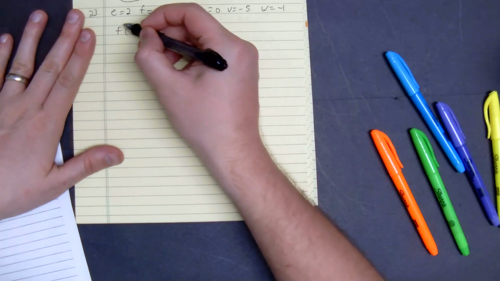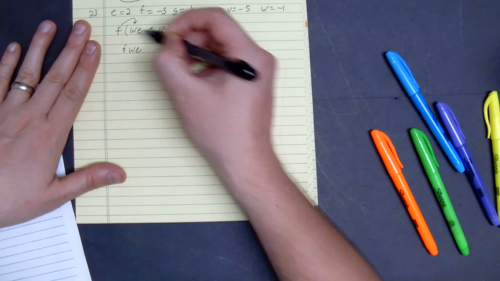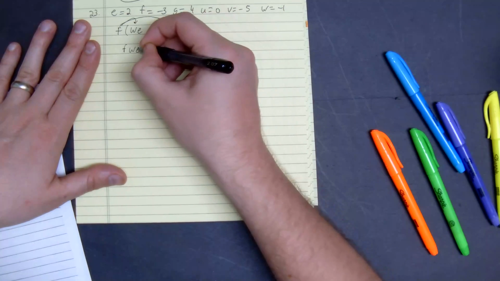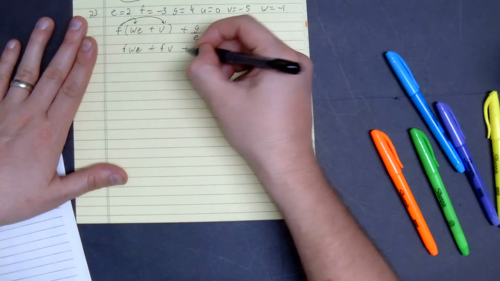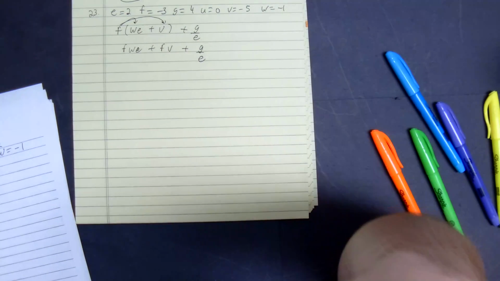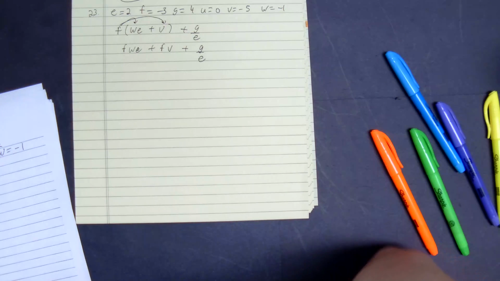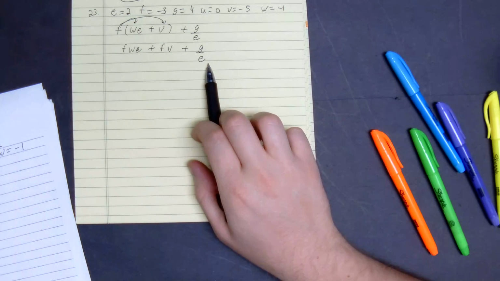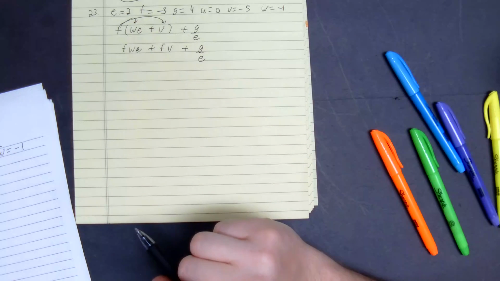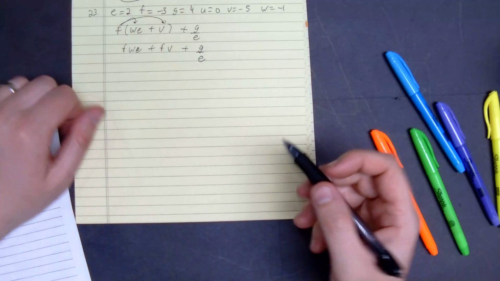So first, we get F, W, E, then we get plus F, V, plus G divided by E. From here, we do need a common denominator. The common denominator is going to be E. So between these two, I have to multiply by an E. So let's just do that. Just go a little fun here. So we get right here.